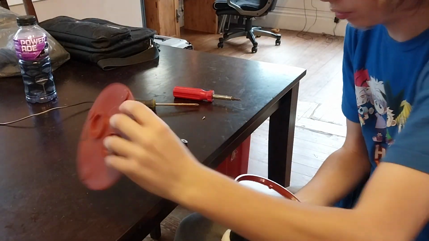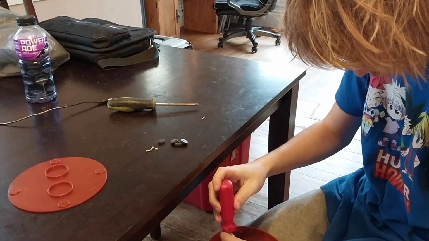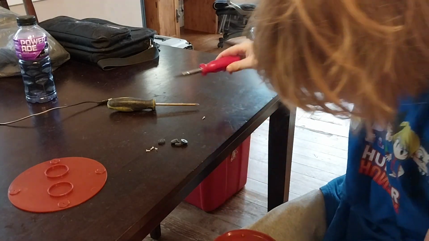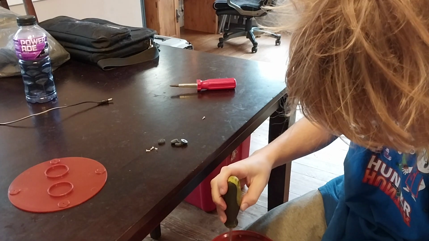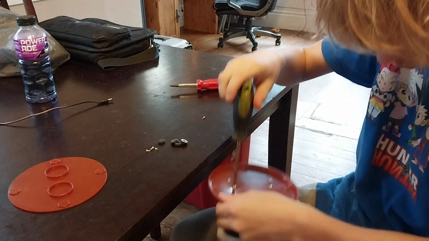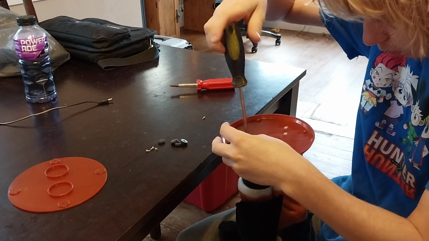Here's more screws. It'd be a job for the bigger screwdriver. I can't even see on the camera, but there's just more screws under here.